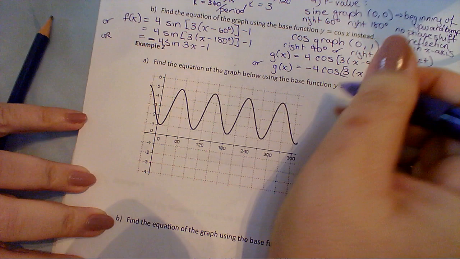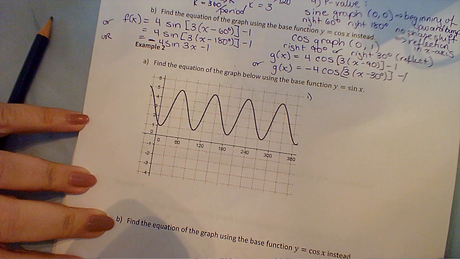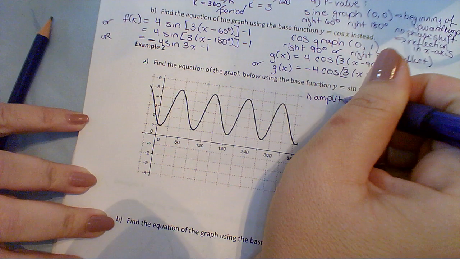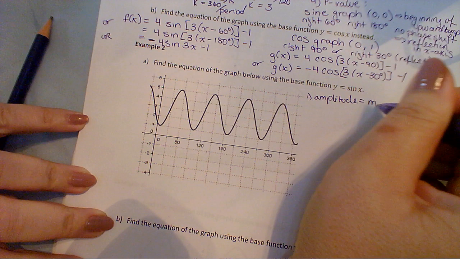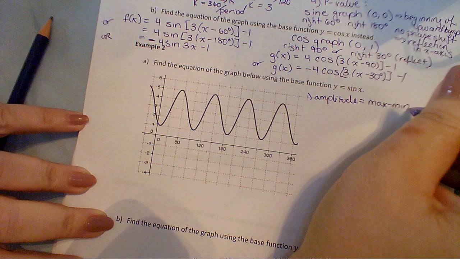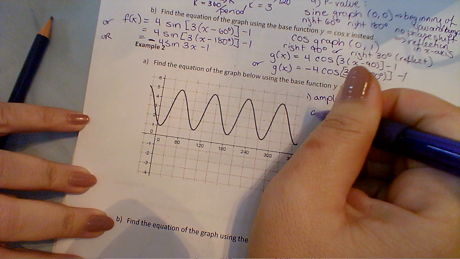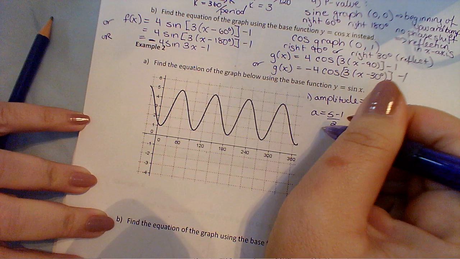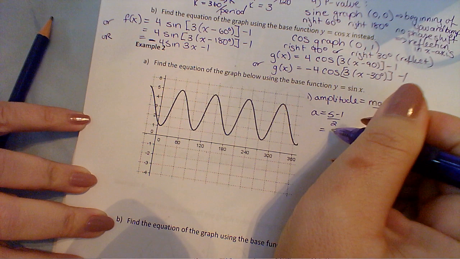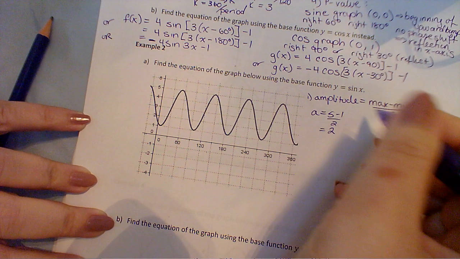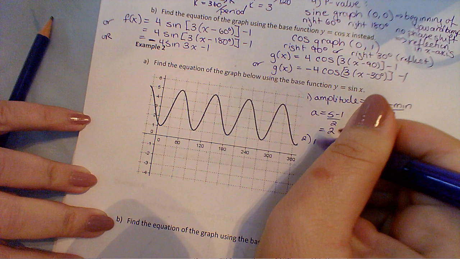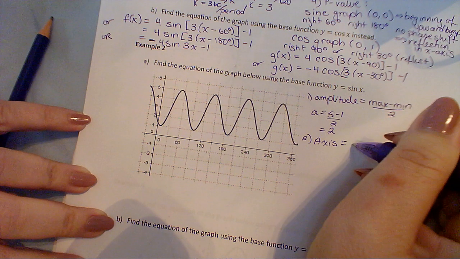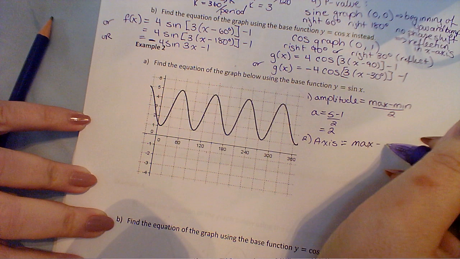The first thing that we look for is the amplitude. So again, amplitude equals max minus min cut in half. So our A value is going to be 5 minus 1 cut in half, 4 on top, 2 on the bottom, which gives us 2 overall. So that means our axes, our Q value, is going to be our max minus our amplitude.